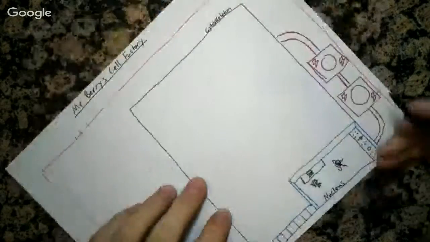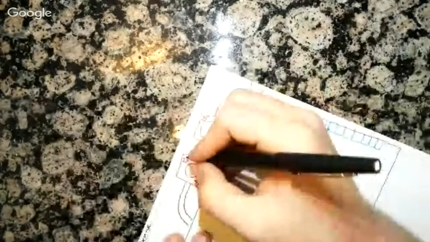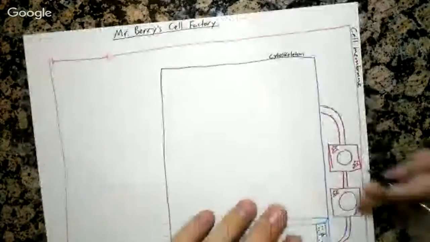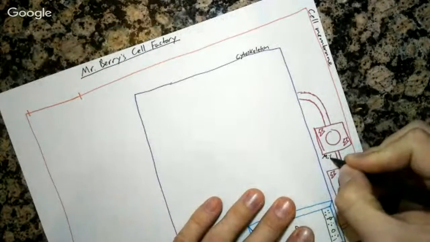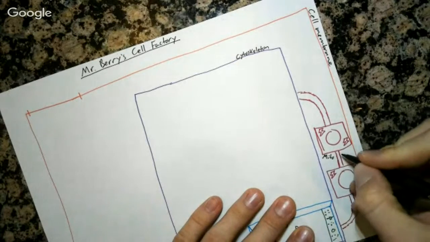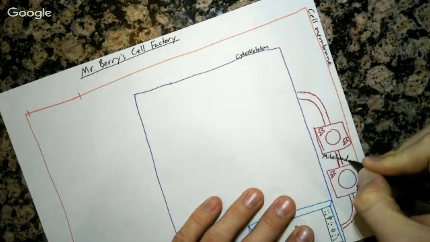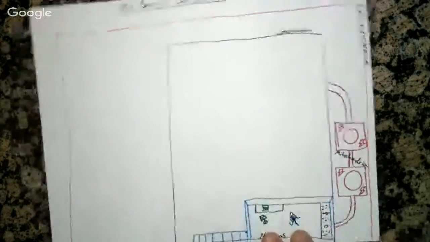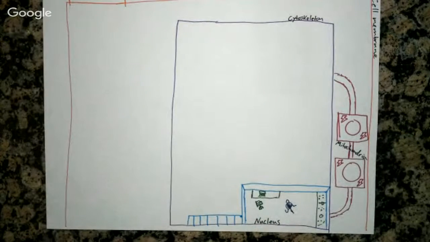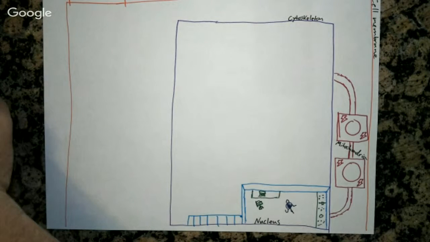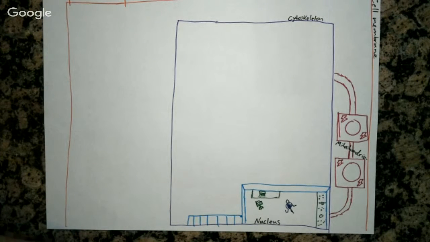generators right there. And this right here, I'll write it diagonally this way, is going to be my mitochondria. The mitochondria is right there. That's where the power comes from. It's running my building. It turns the lights on. It keeps everything going. Great. Awesome. All right. Let's see what our next organelle will be.